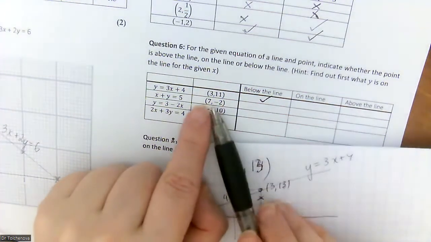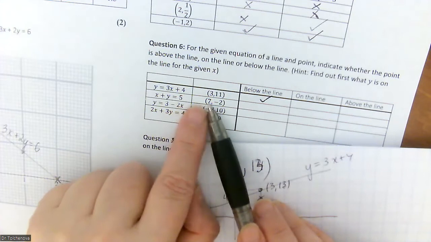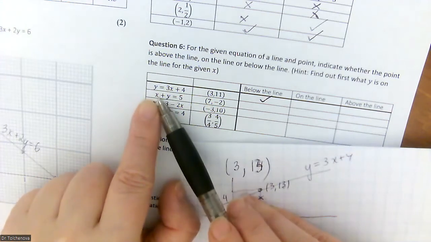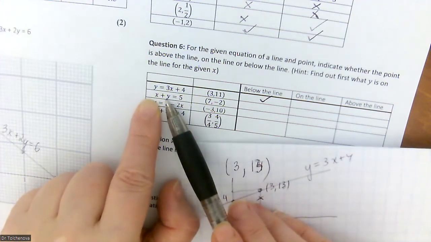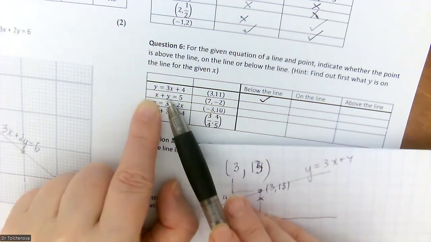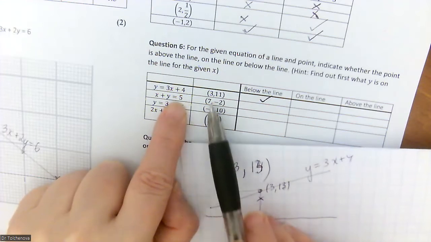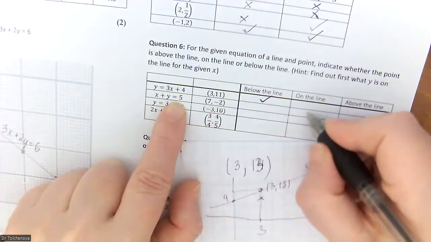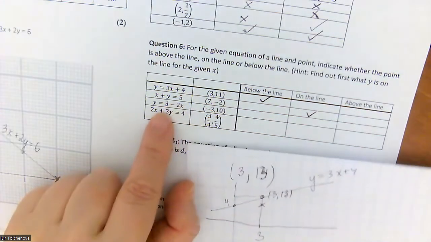So what do we do now? We substitute these values of x into the equation. x equals 7, y will have to be equal to -2. 7 and -2 makes it 5. So this point is actually on the line because it makes the statement true.